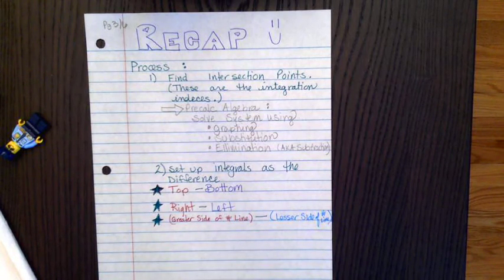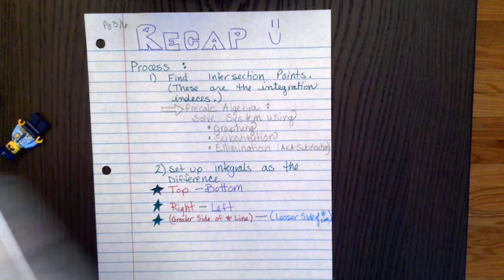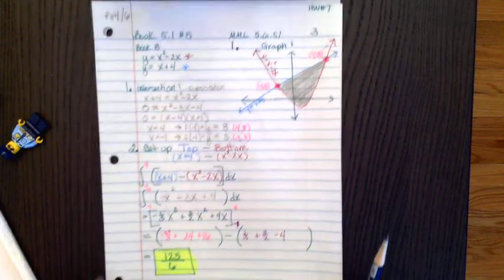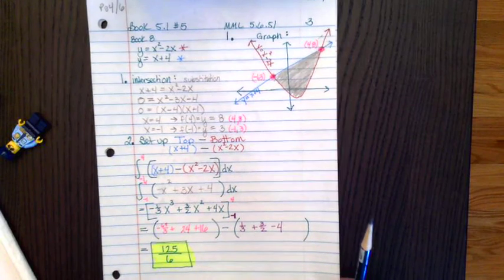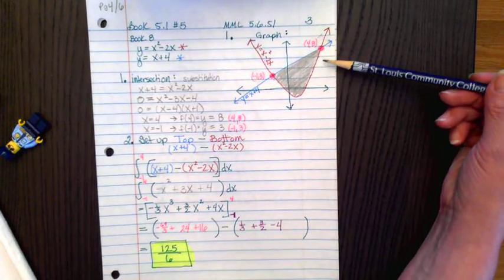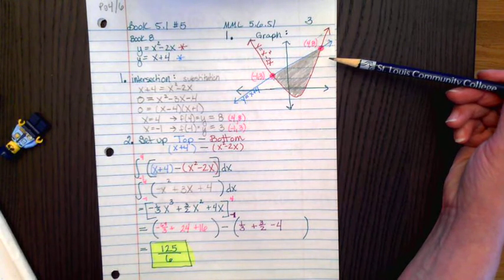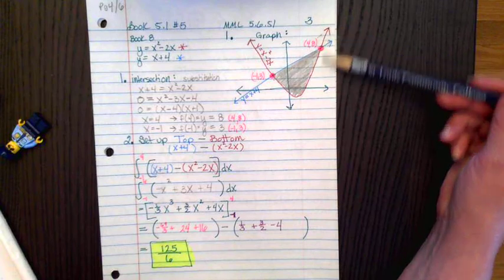Let's look at homework problem number 8 in the textbook. And that's going to be similar to the assigned problem number 5. But here's how we could work. The only difference is that now we've got to do our own graphing. We're going to graph the parabola y equals x squared minus 2x, that's the red function. And then graph the line y equals x plus 4, that's the blue function.